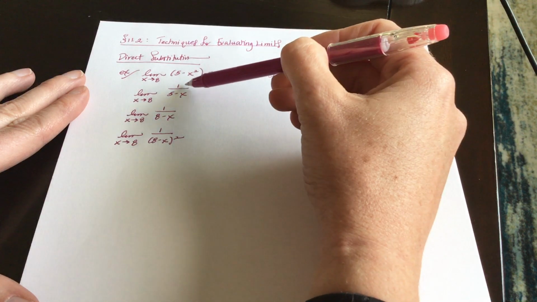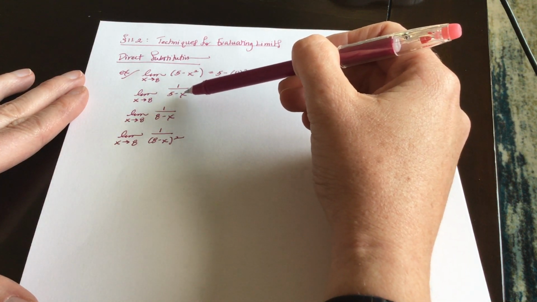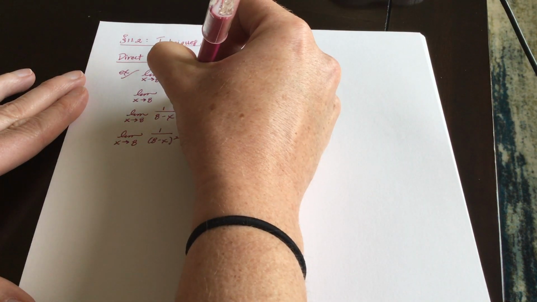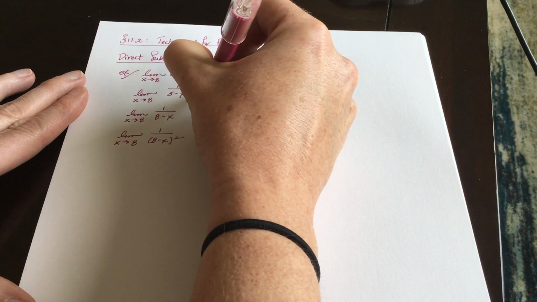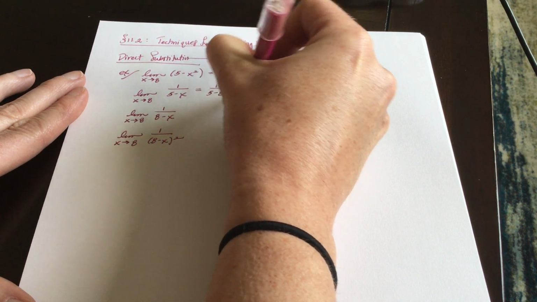So let's think graphically about 1 over 5 minus x. It is continuous everywhere but at 5. And since we're just plugging 8 in, we could totally just treat that like a function value. So that would end up being 1 over 5 minus 8, AKA negative 1/3.